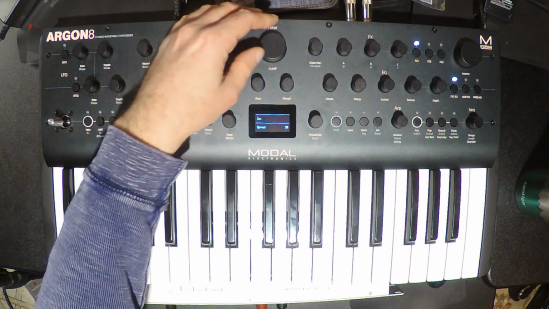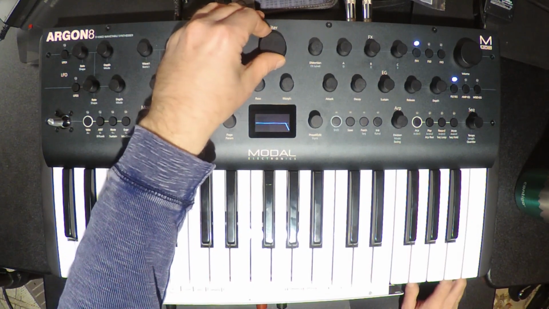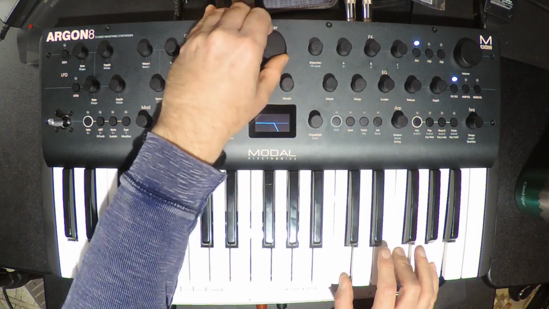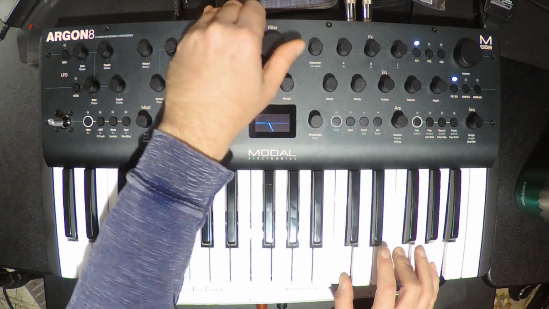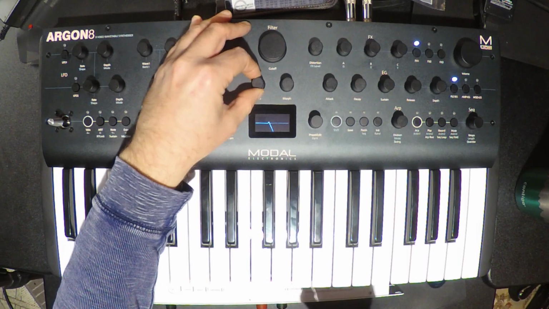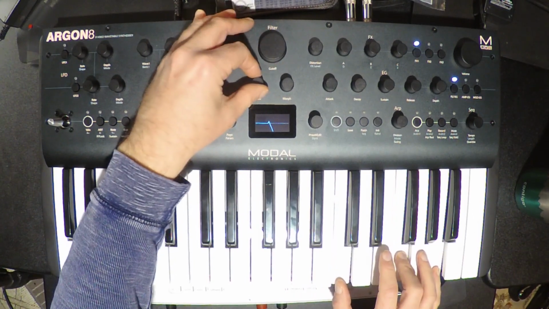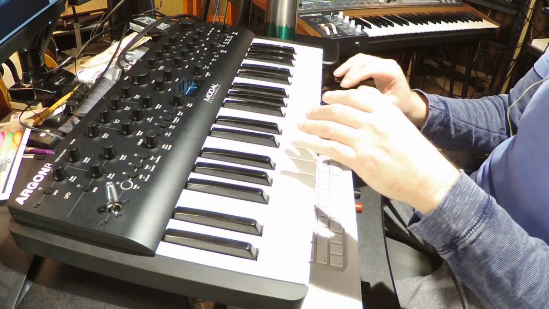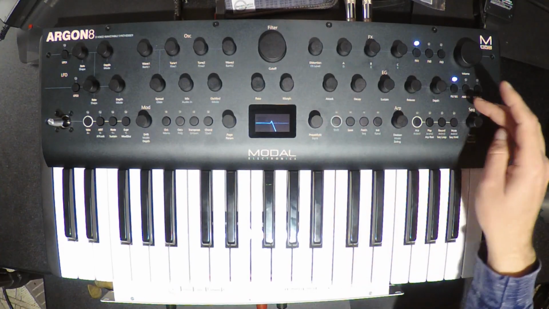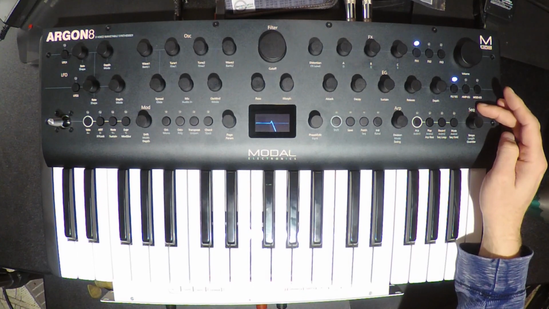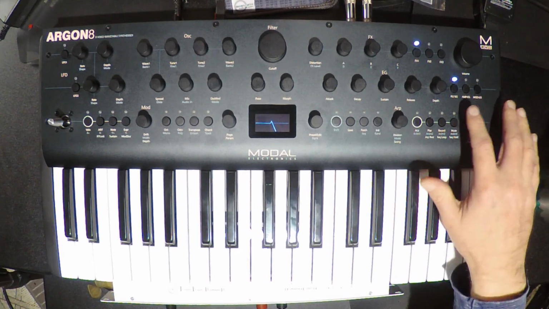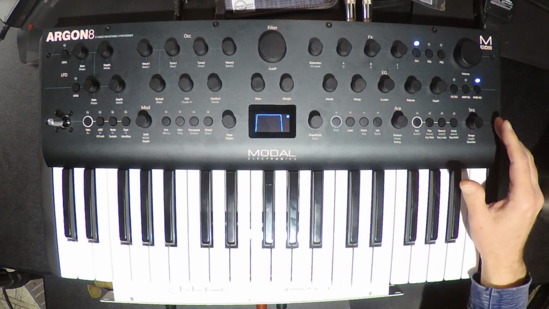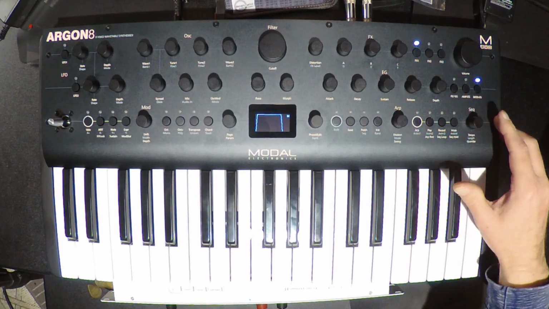Let's move over to the filter. Give it a little bit. All right, and we add a little bit of resonance. Okay, we'll leave it right there. Now you have 3 different envelopes here on the keyboard. You can see them. There's the filter, the amp envelope, and the modulation envelope.